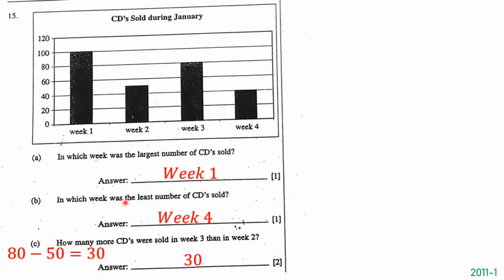In which week was the least number of CDs sold? That's going to be the lowest one, and that's definitely going to be in week 4 because it has the smallest bar. It only had 40 CDs sold during that week.